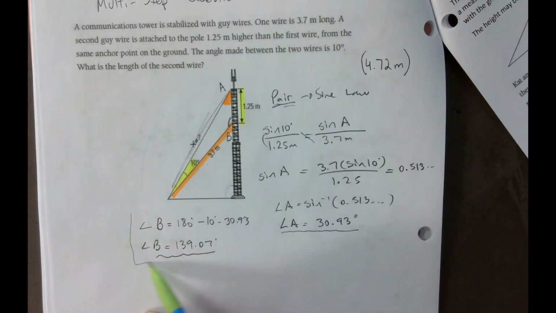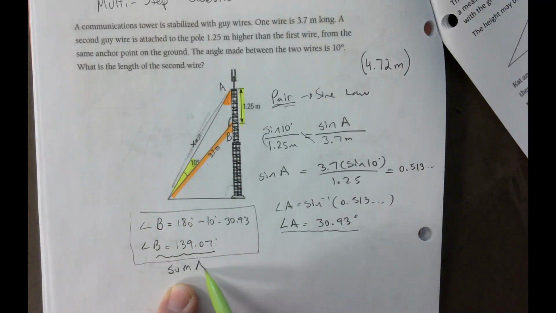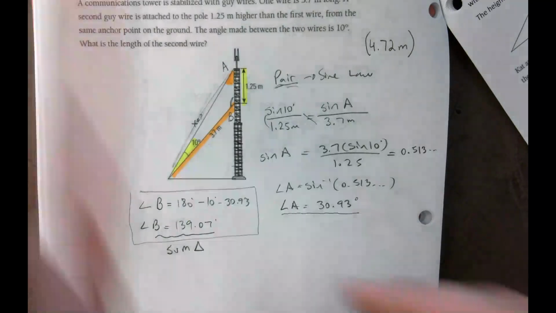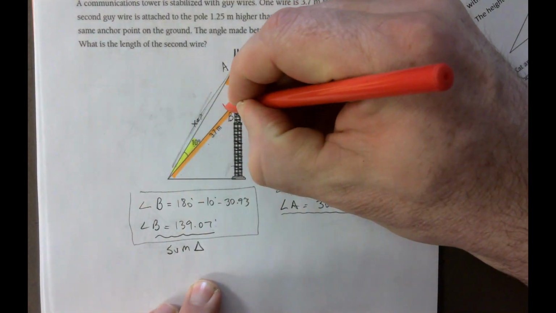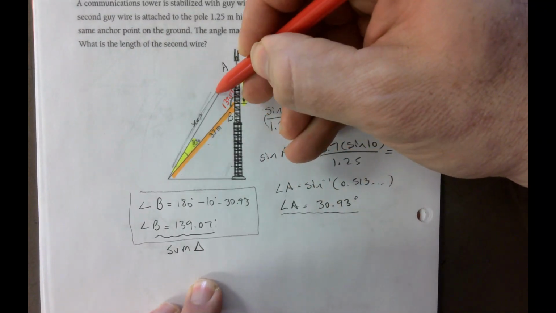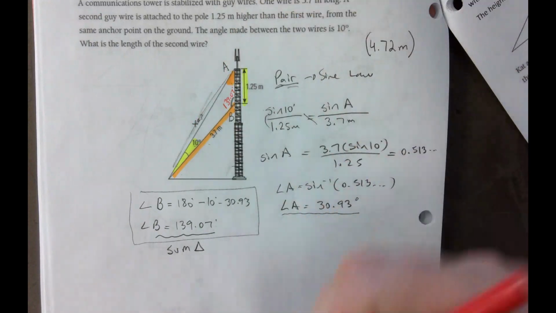I call that, in short, sum of a triangle. That's what I've used there. And now that you know that one is gold, right? 139.07. You can use that angle to solve for that longest side that's across from it.